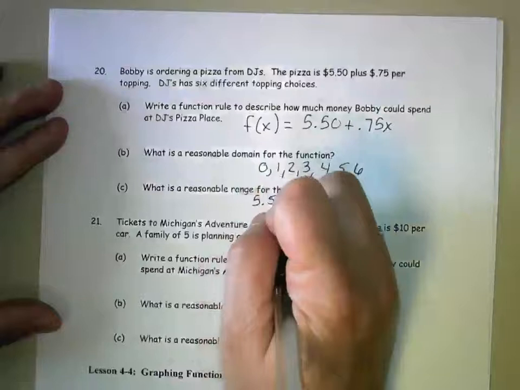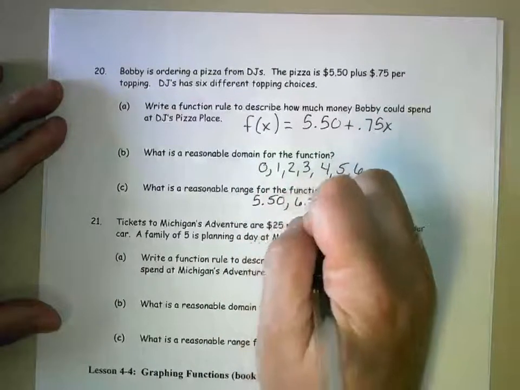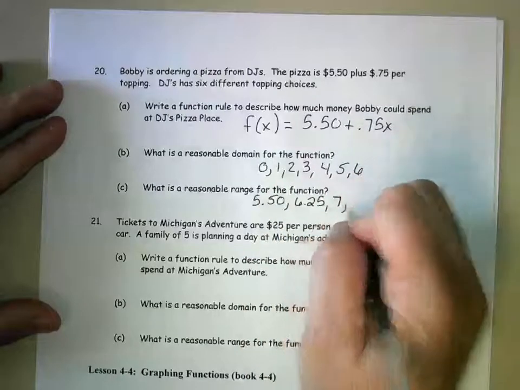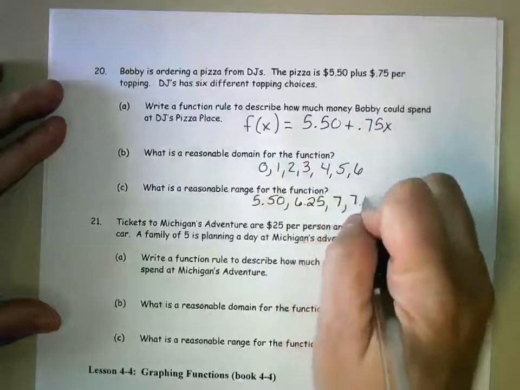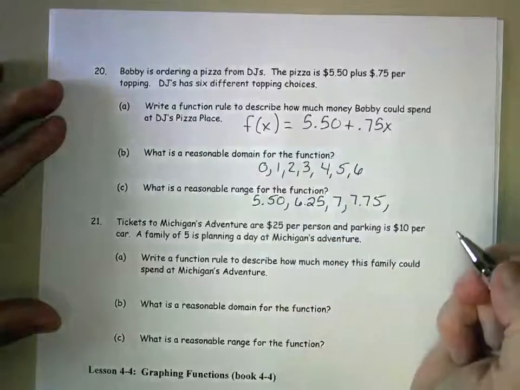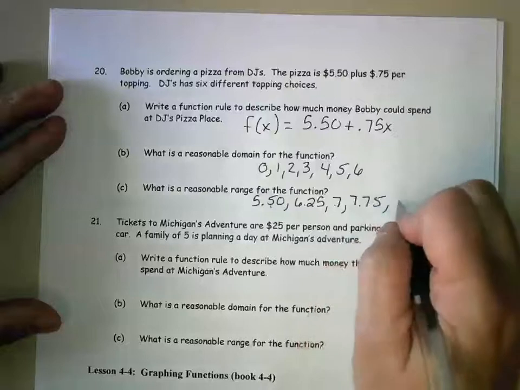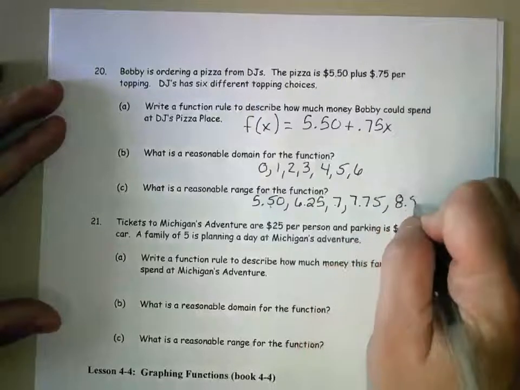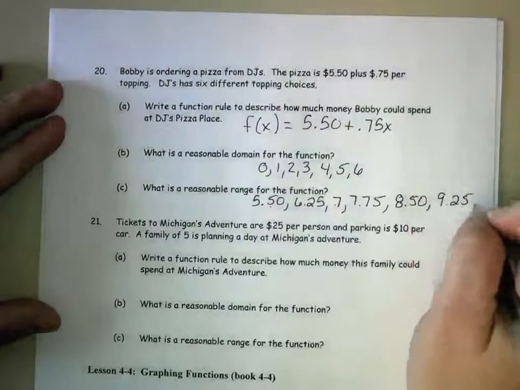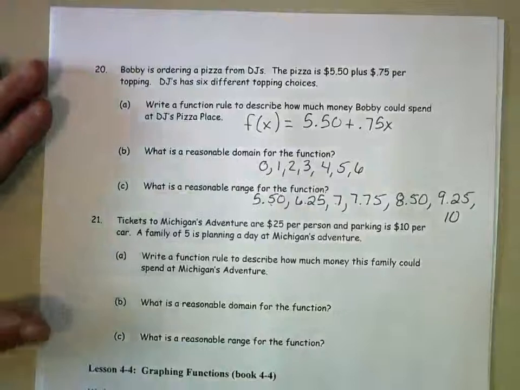If you add 1 topping, it would be $6.25. 2 toppings would be $7. 3 toppings would be $7.75. 4 toppings would be $8.50. 5 toppings would be $9.25, and 6 toppings would be $10. So that would be your range.